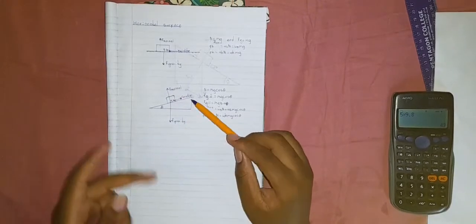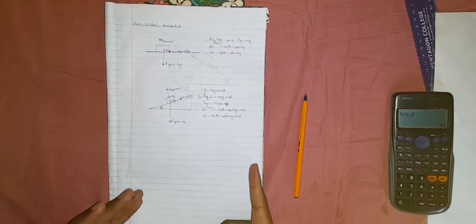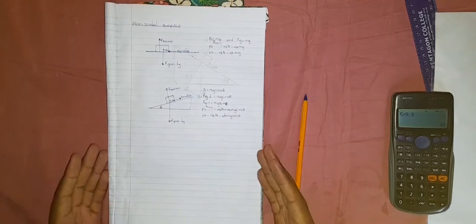We have gravity here which acts vertically downward. So what is different about gravity here is that we have two components of gravity. The first component is the Fg perpendicular and the other one is Fg parallel. Let's talk about it here.